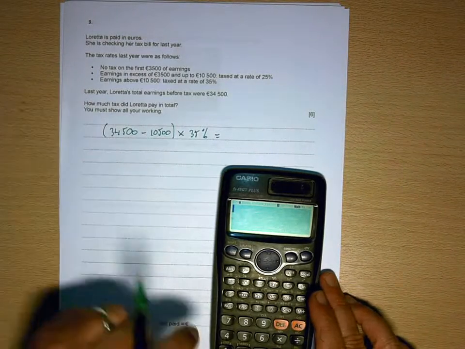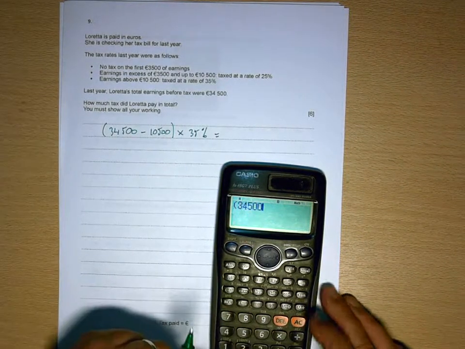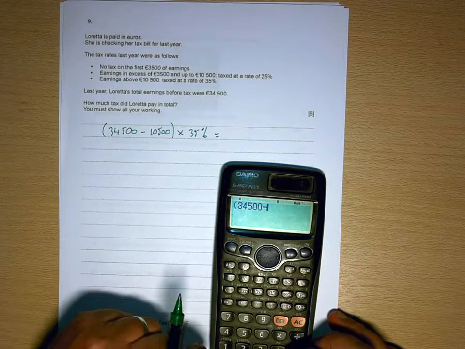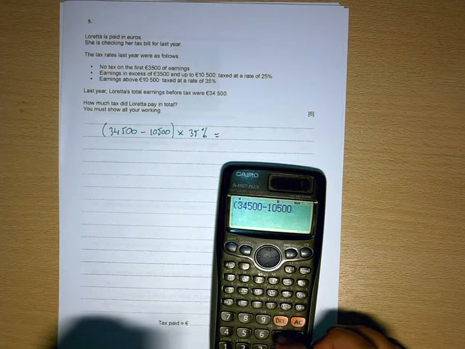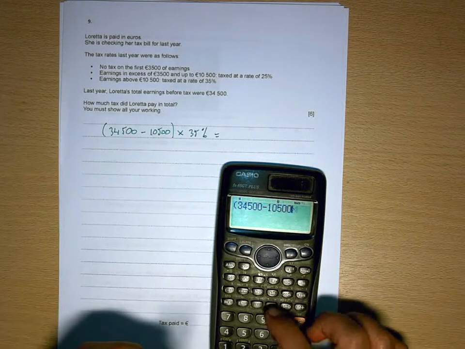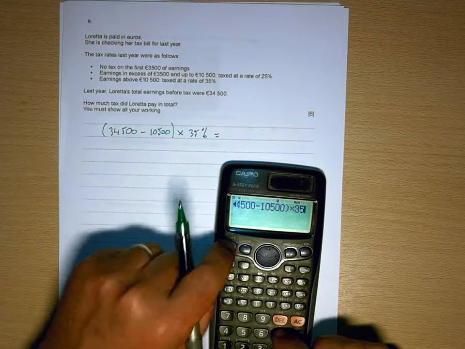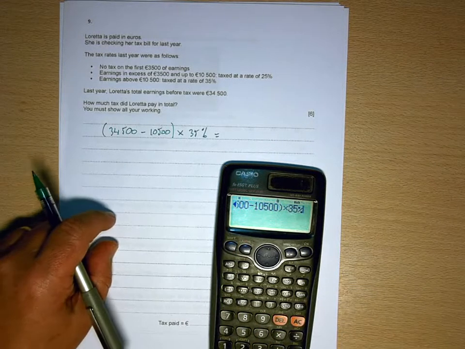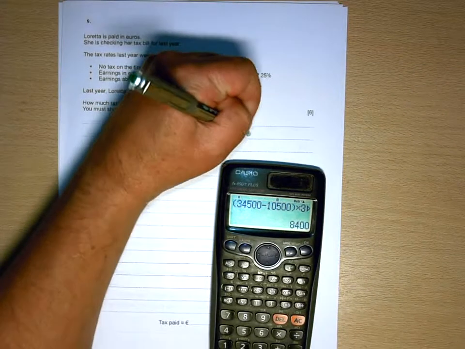So let's work out what that is. You can put it in the calculator exactly as we see it. 34,500 less 10,500, close the bracket, times 35%, 8,400 euros.